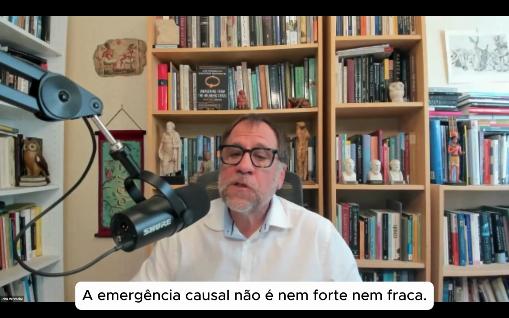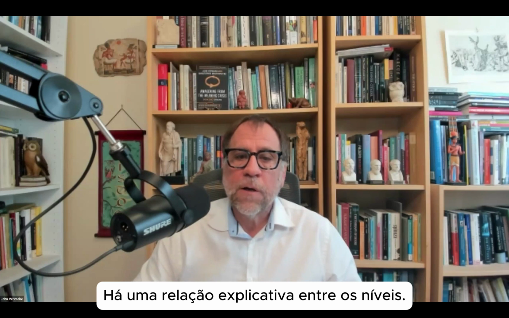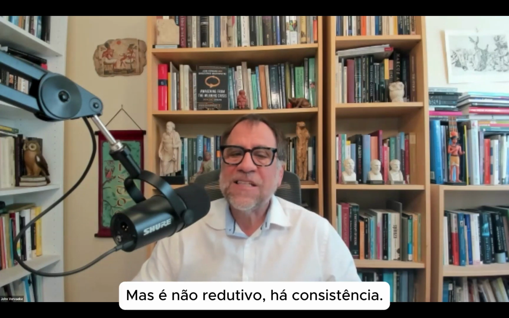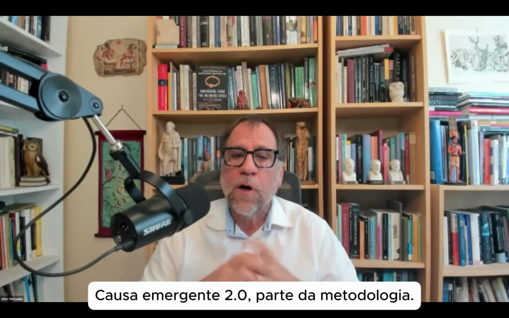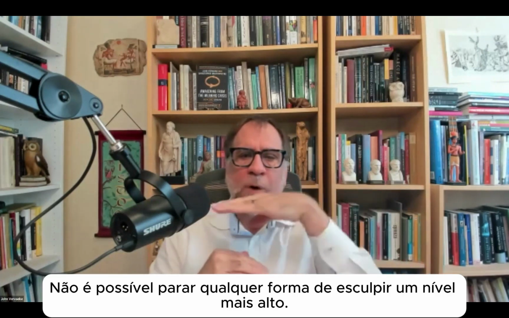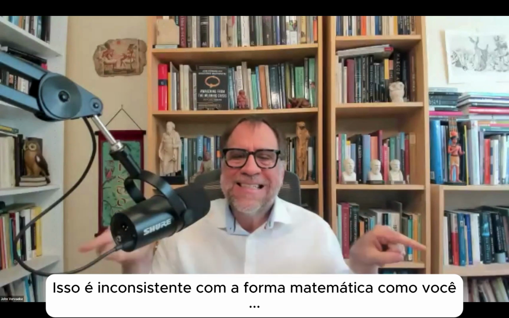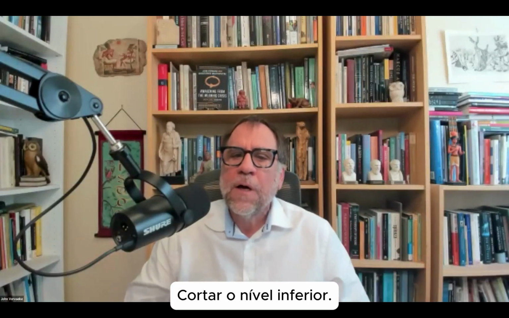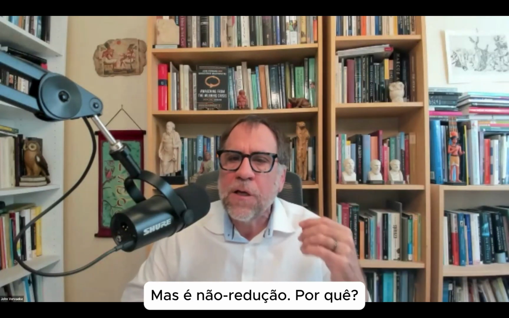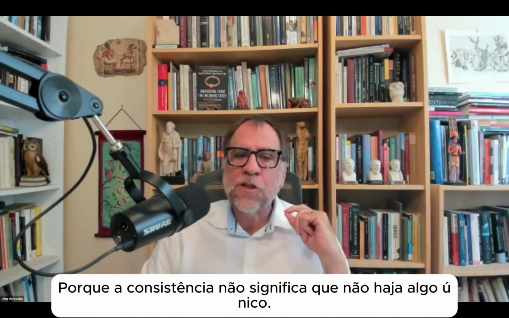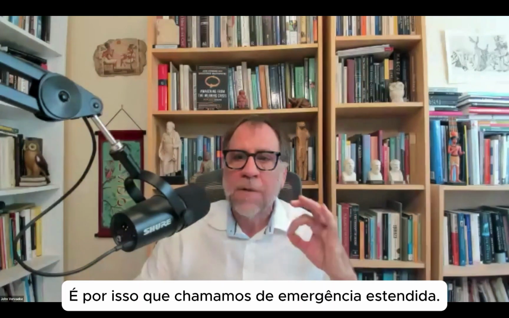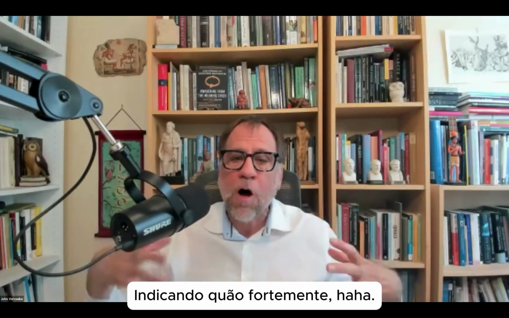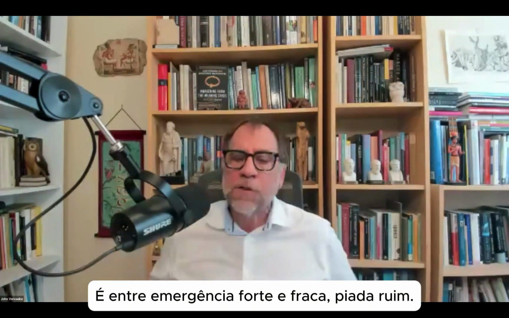Causal emergence is neither strong emergence nor weak emergence. There is an explanatory relation between the levels, but it is non-reductive. There is consistency. In fact, if you read causal emergence 2.0, that's part of the methodology. You cannot posit any way of carving up a higher level that is inconsistent with how you mathematically carve up the lower level. They're consistent in that fashion, but it is non-reduction. Why? Because the consistency doesn't mean there isn't unique causal power and informational realness at the upper level. Okay, it splits the difference really powerfully. This is why we call it extended emergence, trying to indicate how strongly, bad pun, it is between strong and weak emergence.